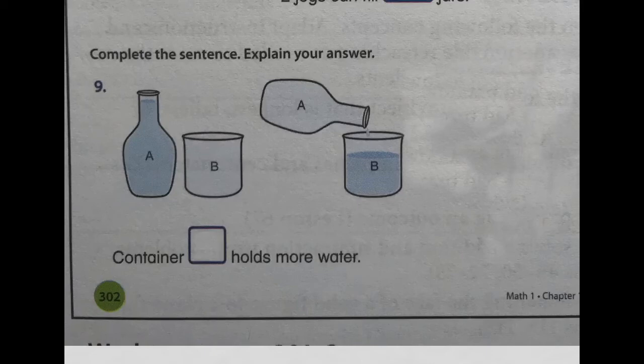So let's take a look at number 9. It says complete the sentence and then explain your answer. All right. So we have container A and container B. And this is what they look like before they pour container A into container B. Now this picture over here is what it looks like after container A was poured into container B. Which one do you think holds more water?